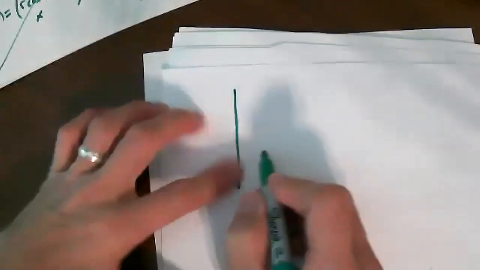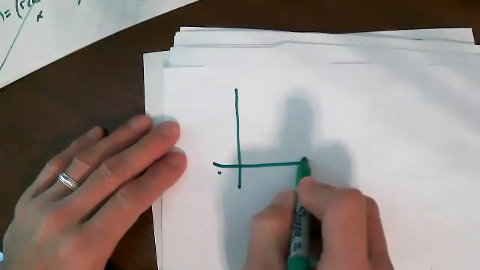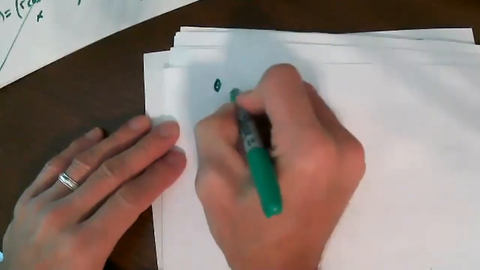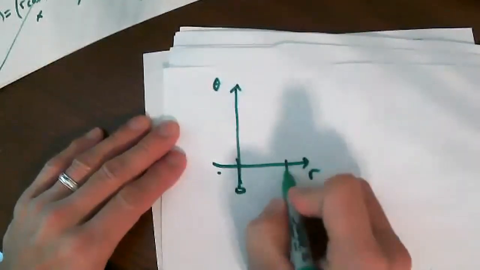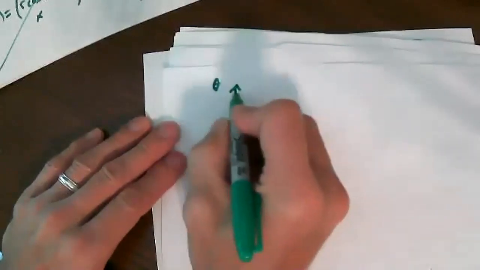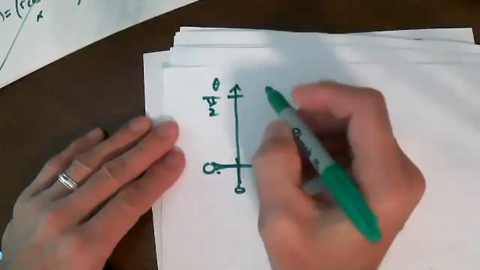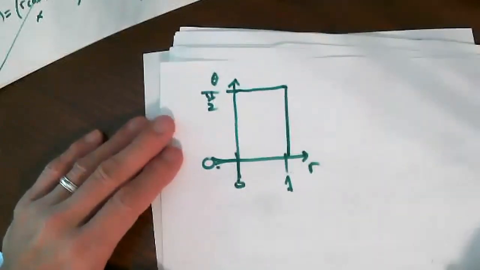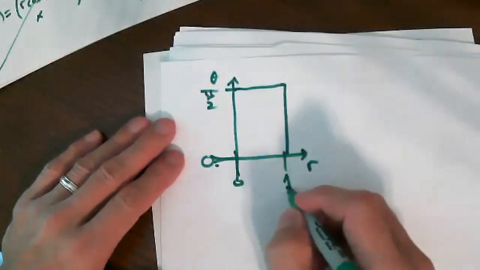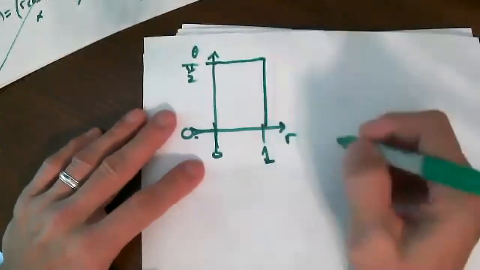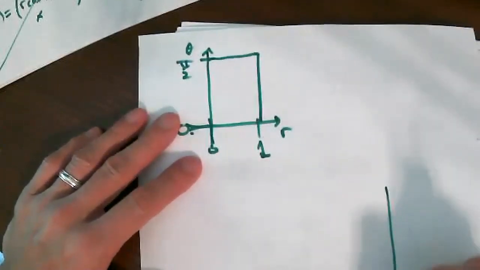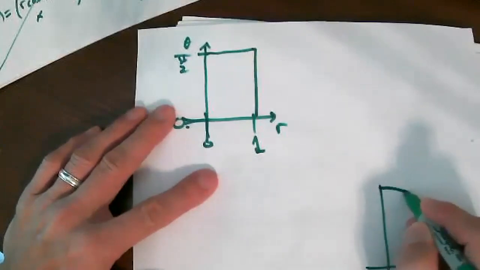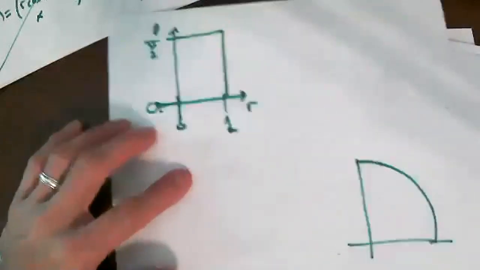We're starting off with this rectangle in R theta space. The R is going from 0 to 1. The theta is going from 0 to pi over 2, which, by the way, is a little more than 1.5. That's why I'm drawing this thing taller than wide. And then, as I said, the transformation changes that into this quarter of a disk, the quarter of the unit disk.